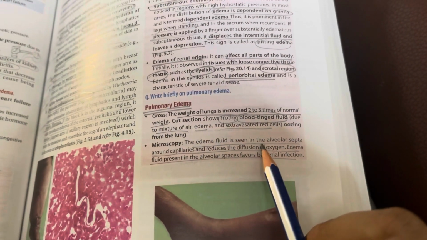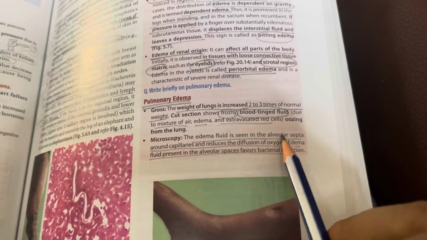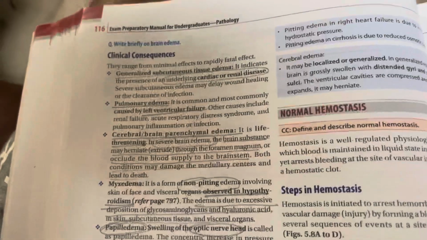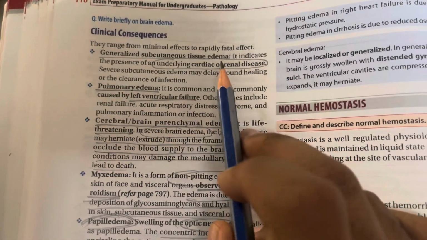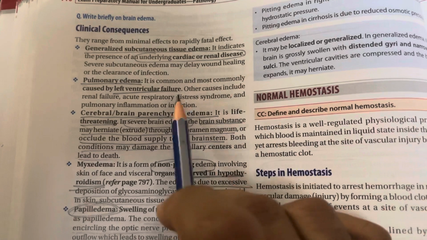And edema fluid is seen in the alveolar septa, and it reduces the diffusion of oxygen, and the edematous fluid also favors bacterial infection. So what are the clinical consequences? There is subcutaneous cardiac tissue edema. It represents an underlying cardiac or renal disease.